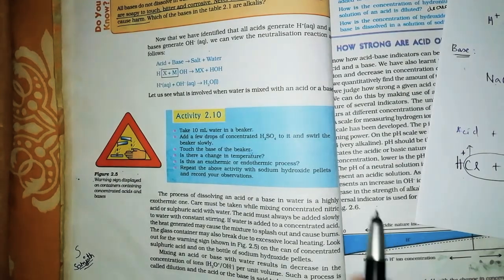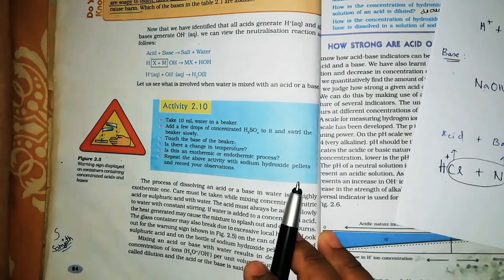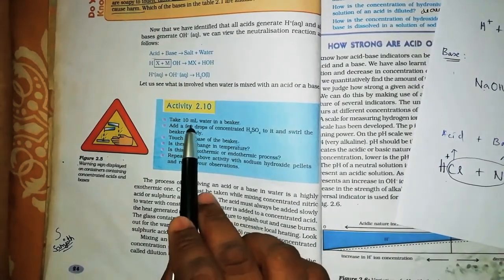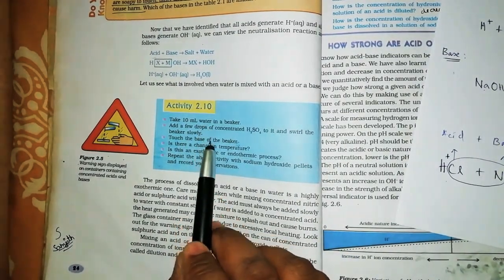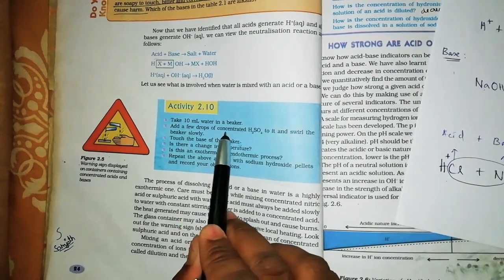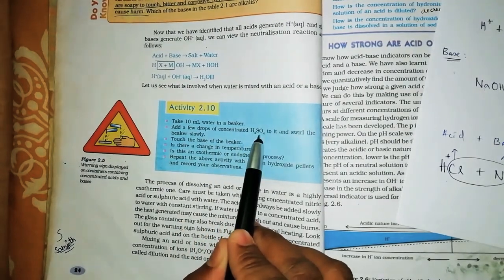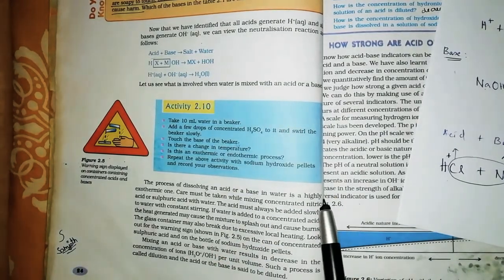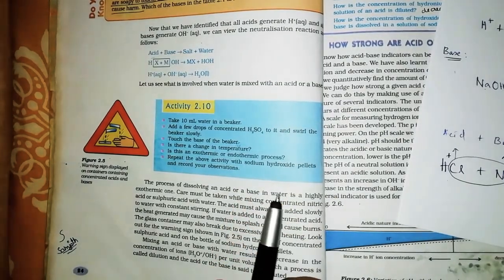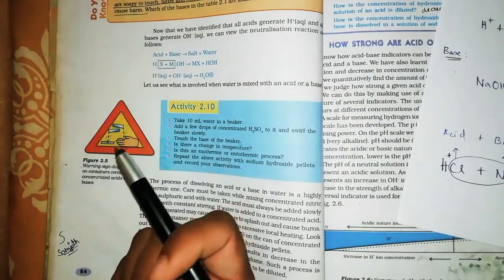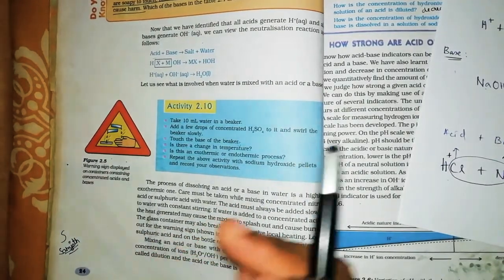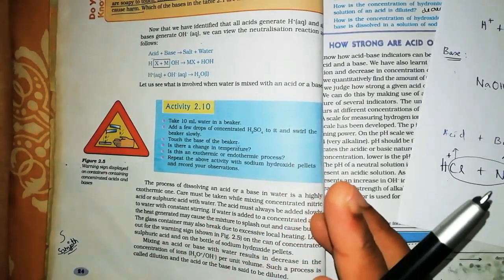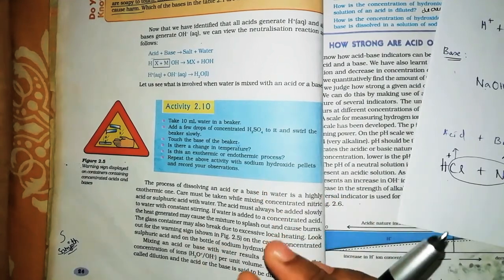What does this activity talk about? You take 10 ml of water in a beaker and add a few drops of concentrated sulfuric acid and swirl the beaker. That means you have to mix it. Once it is mixed properly, you touch the bottom of the beaker. What do you feel? It produces heat energy, so you feel warm.